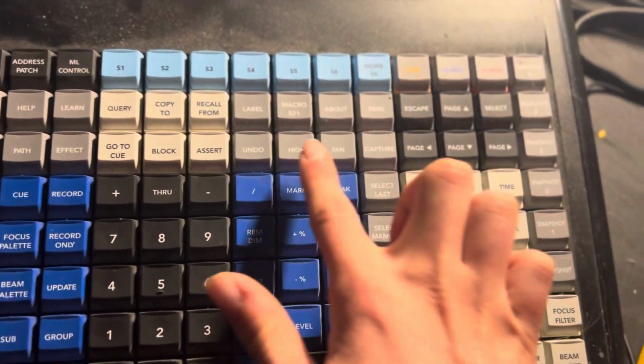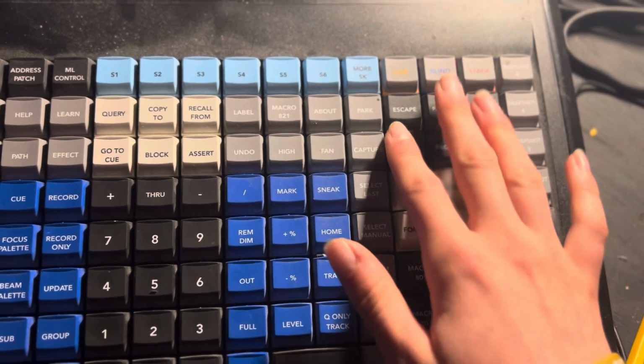Trying to think of other things. Here's the undo button. Here's where I was talking about the page. Here's an escape button that you want. You can use this to type stuff.